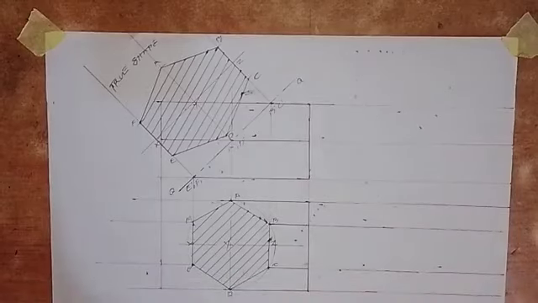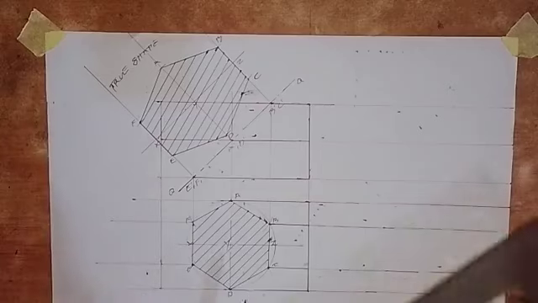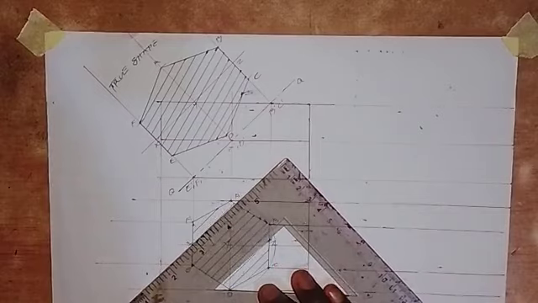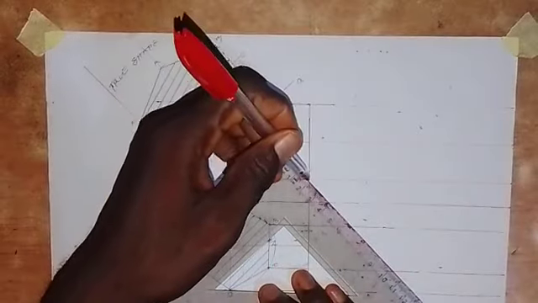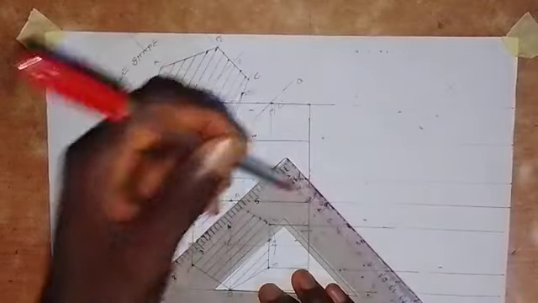Then we take our 45 degrees set square, making use of this point, because these views are drawn in first angle projection. The orthographic views are drawn in first angle projection. So with the 45 degrees set square, coming to this point on the front elevation, we draw a line that will be at 45 degrees to the horizontal.